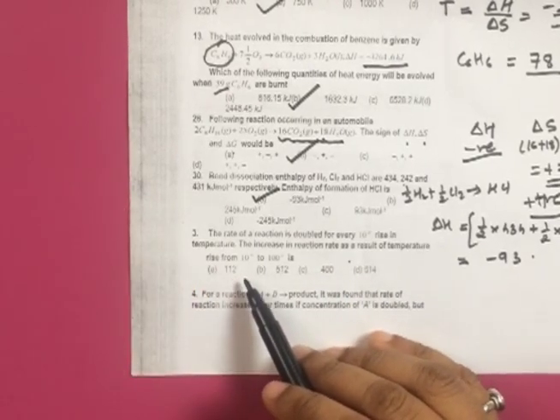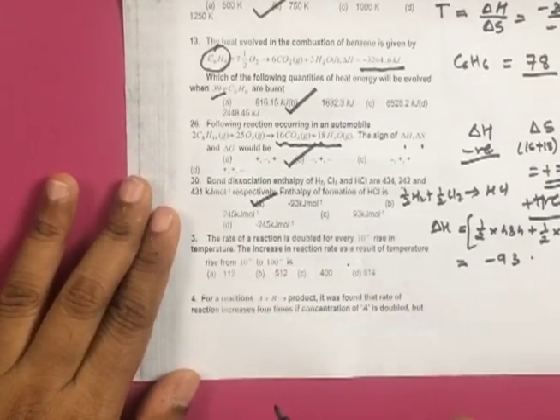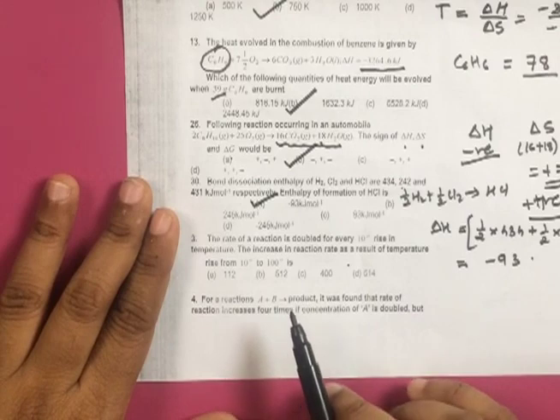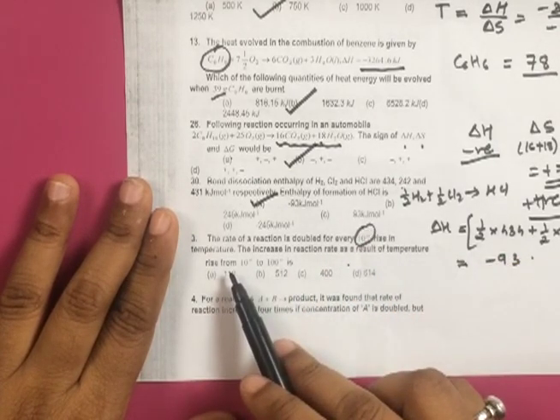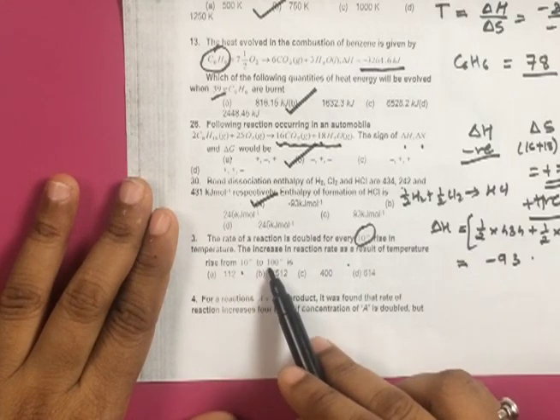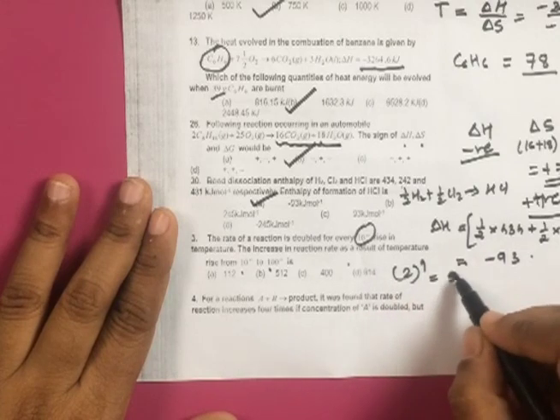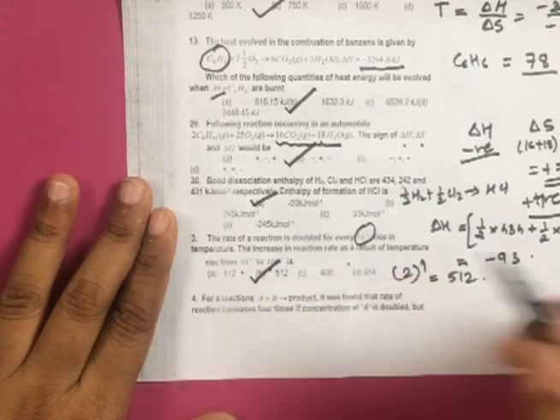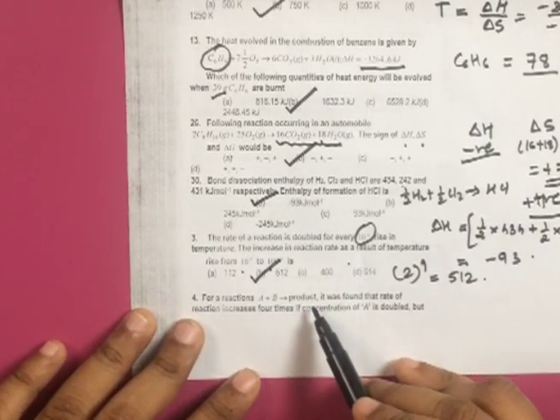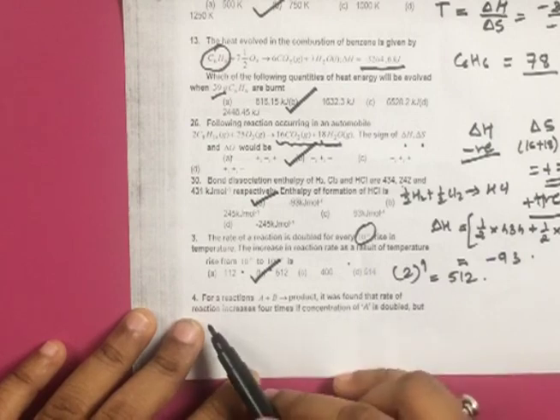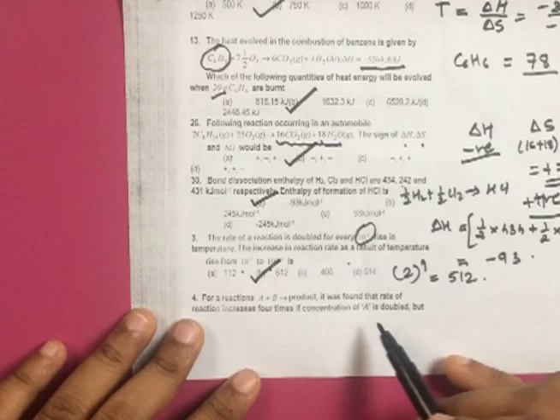The rate of the reaction is doubled for every 10-degree rise in temperature. What is the increase in the rate of reaction as a result of temperature rise from 10 degrees Celsius to 100 degrees Celsius? Now, for every 10-degree rise, the reaction rate becomes double. So from 10 to 100, it is 2 raised to 9 times. So that comes out to be 512. So option B. Question number 4.